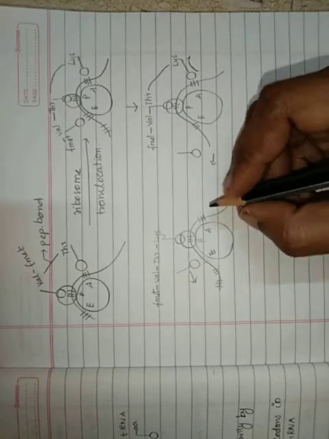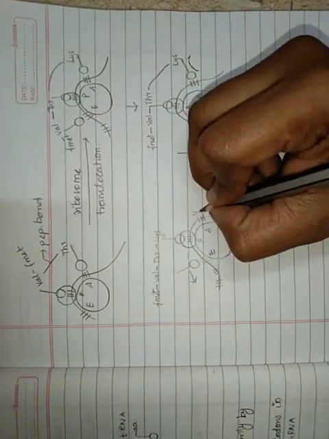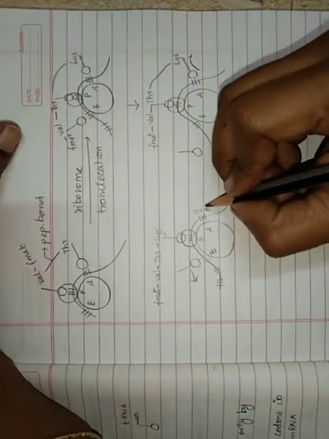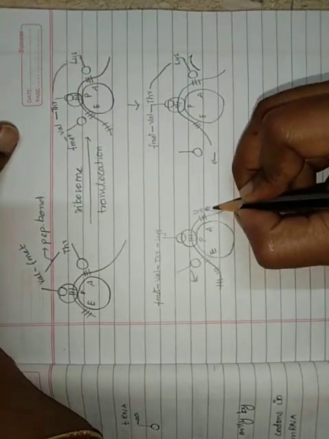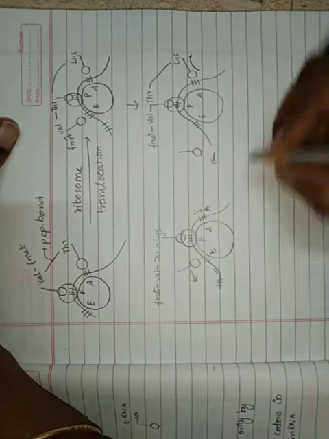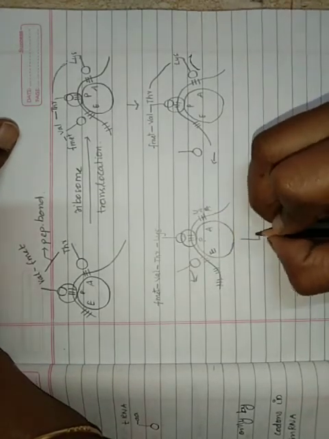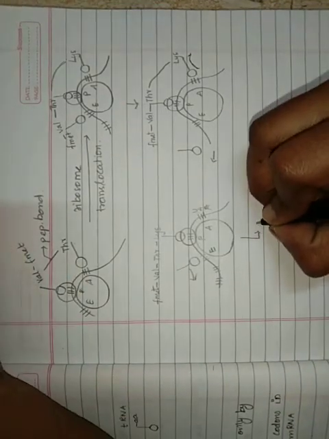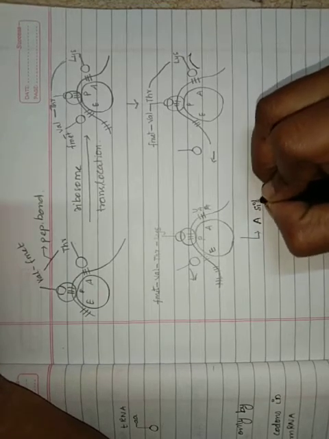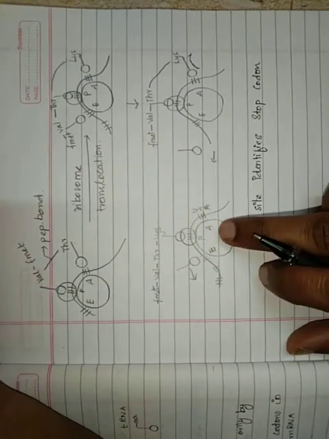The next codon comes to the A site. Next codon, what we have written is UAA, which is a stop codon. So once the A site identifies the stop codon, immediately, what is happening here is that the stop codon, that is UAA, is identified by the A site.